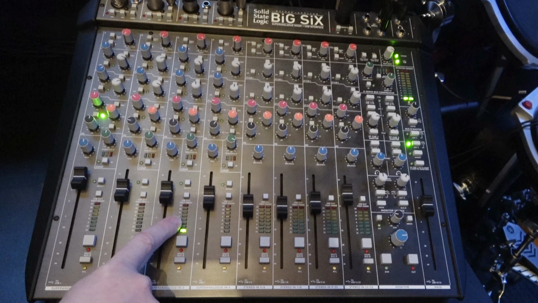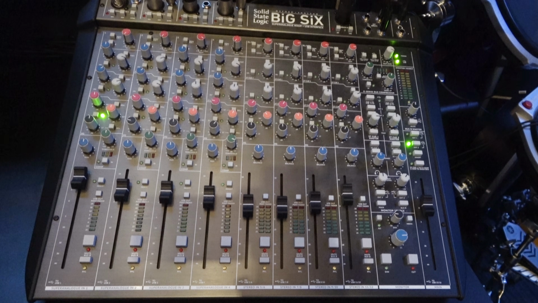So you might be on that yellow and then the singer gets really loud, it doesn't go red, it goes up just a small amount. So that's a lot of headroom on these channels.